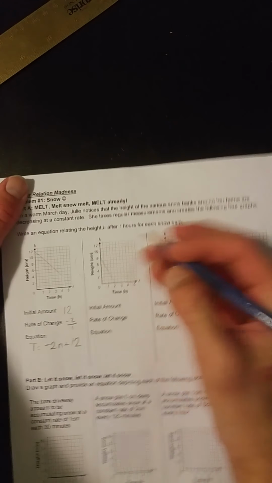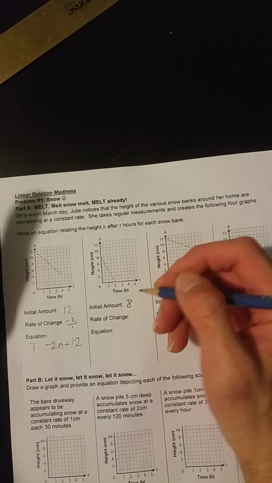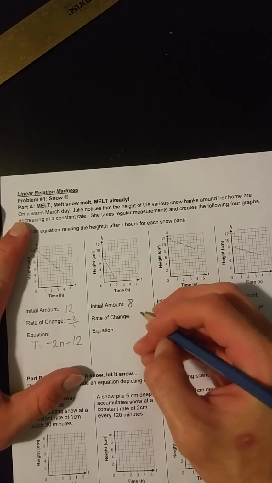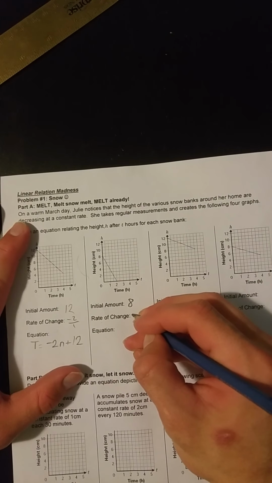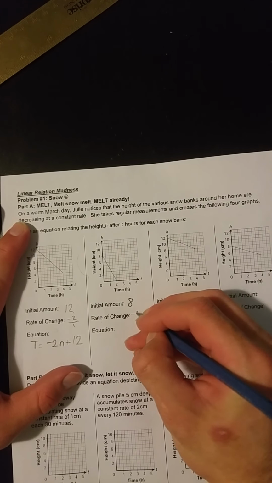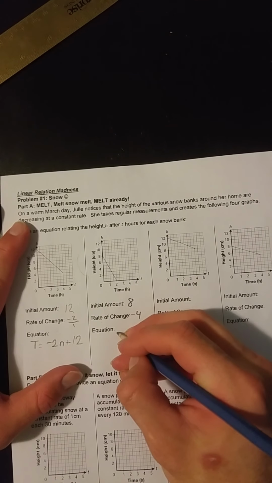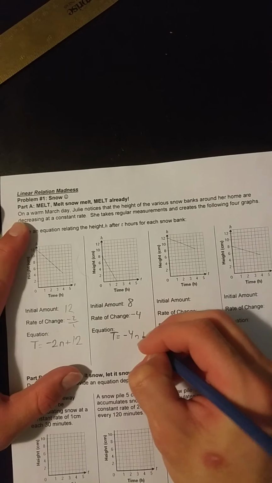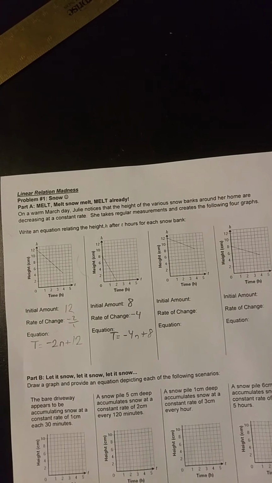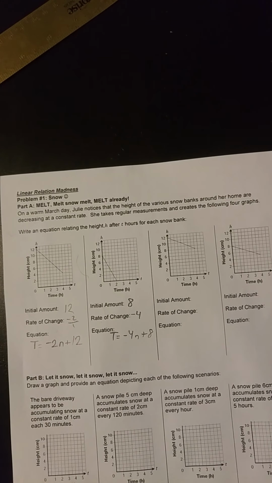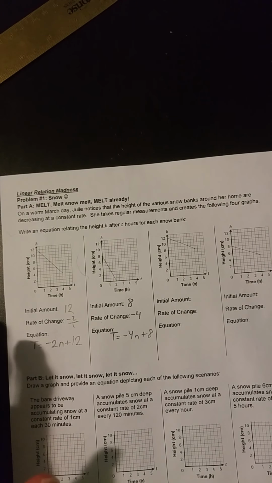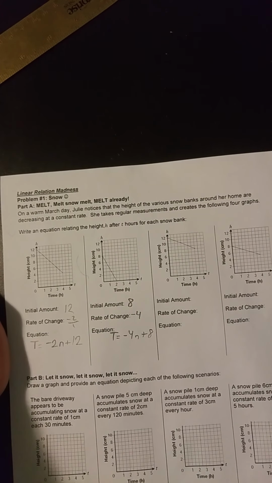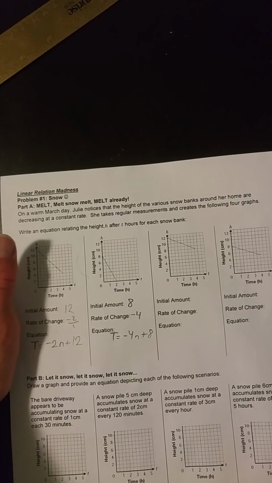We look at our initial amount, we see it's 8, because it's the y-intercept. Rate of change, we see after 1, it went down 4. So the rate of change would be negative 4. Equation, total equals negative 4n plus 8. Okay, and you can use any letters for variables here. I'm just using these letters. You could have put the height equals negative 4 times t plus 8.